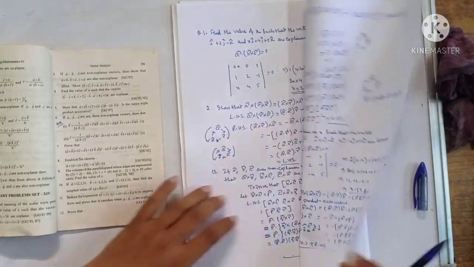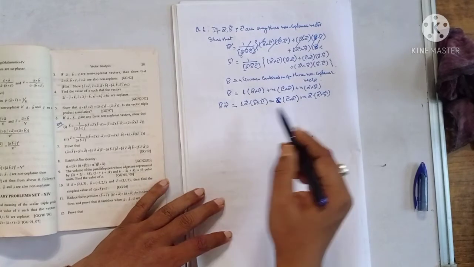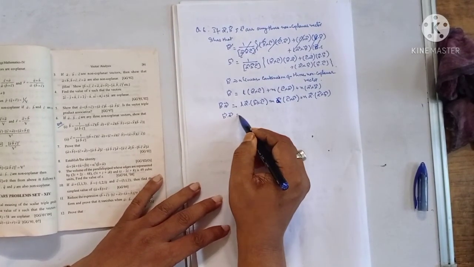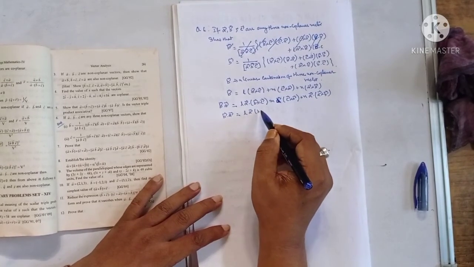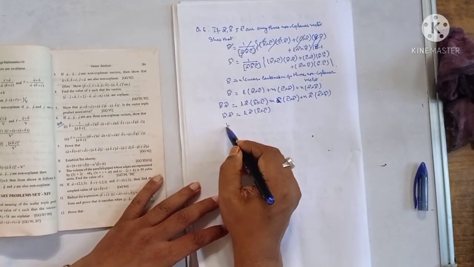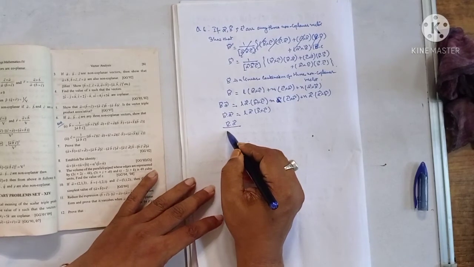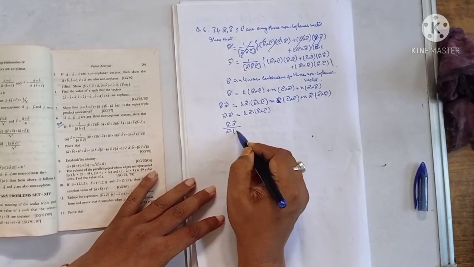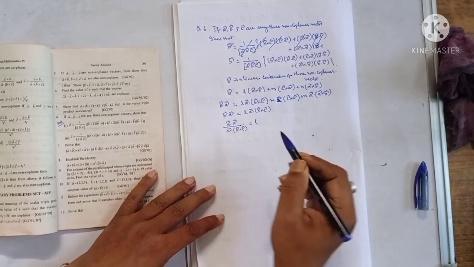So B vector dot A vector is equal to L A vector dot B vector cross C vector. So B vector dot A vector by A vector dot B vector cross C vector is equal to L.